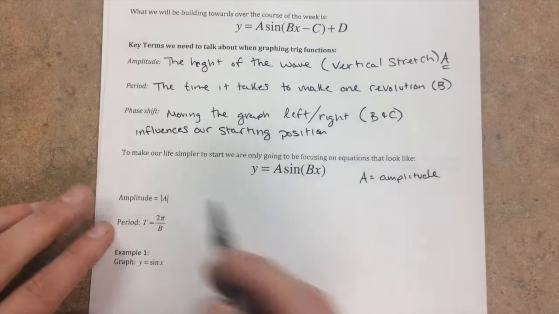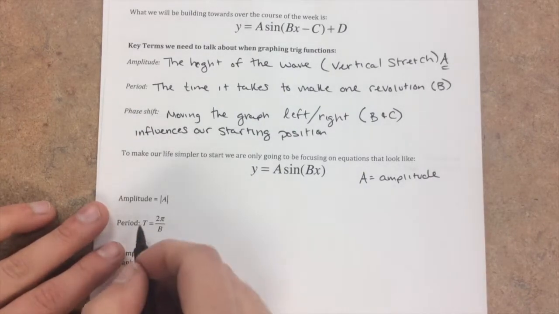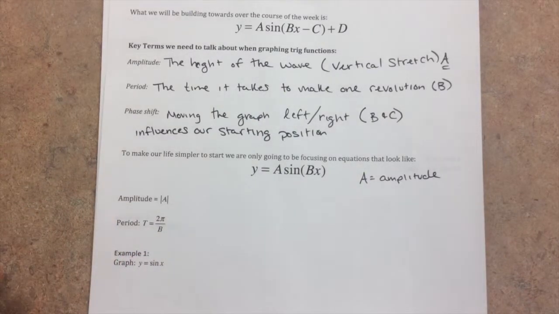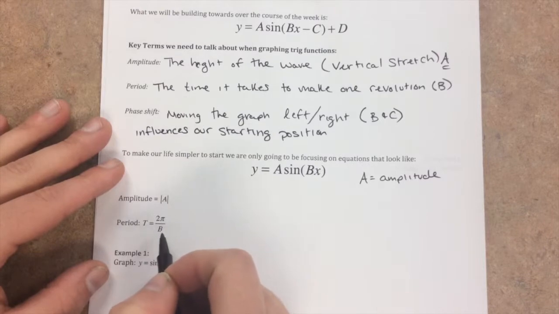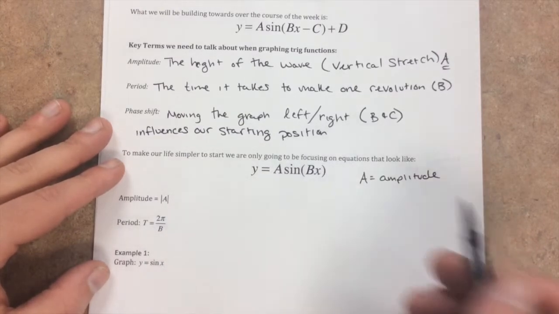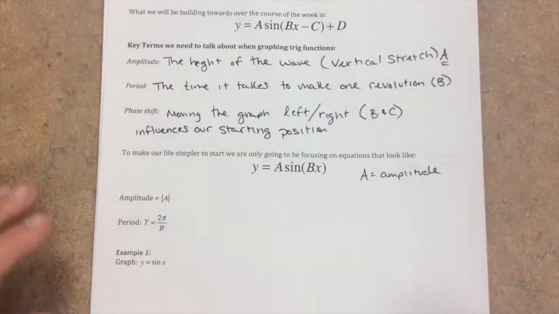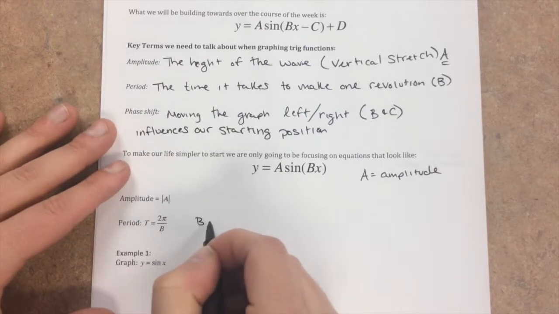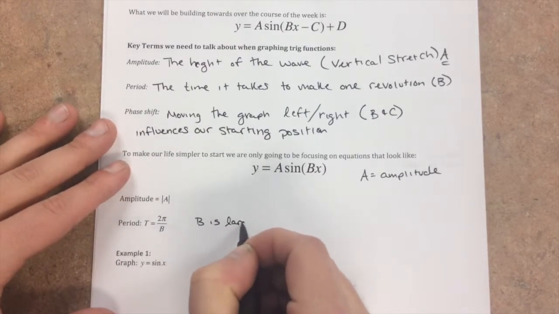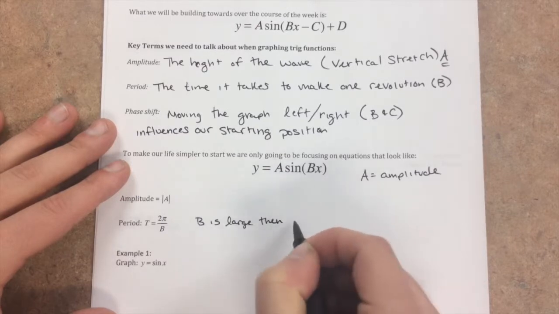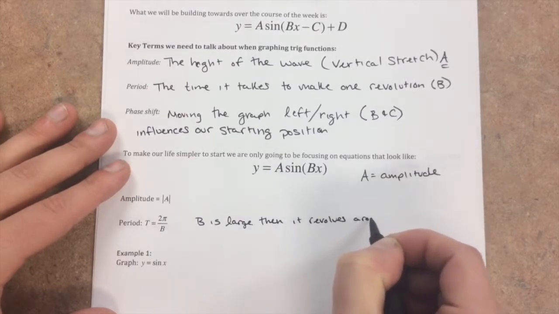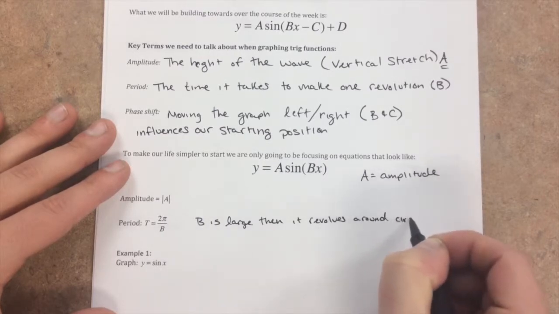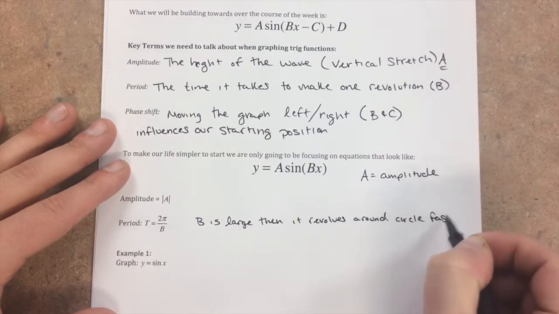Same thing with period. For period, we use T, capital T for time usually, so the time it takes for one revolution. So capital T for period equals 2 pi divided by B. If B is a large number, think of it this way: if B is large, then it revolves around the circle faster.